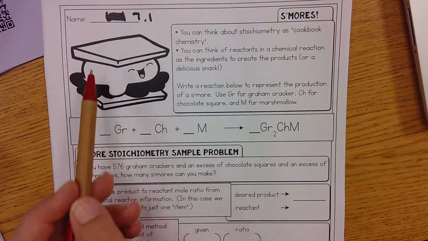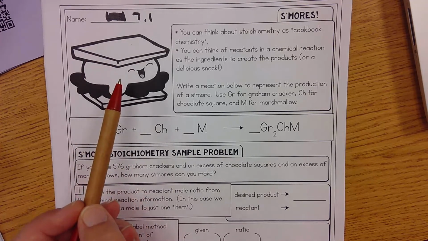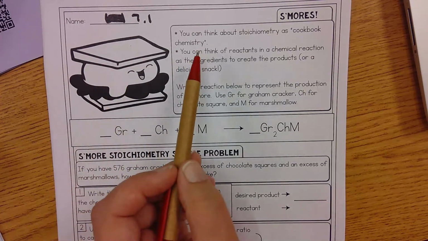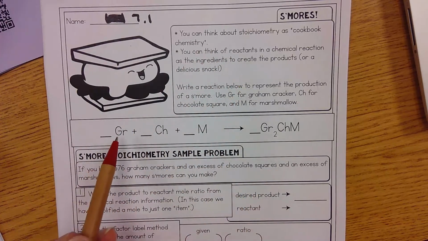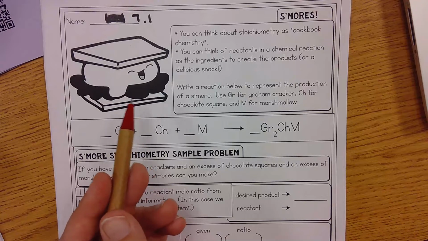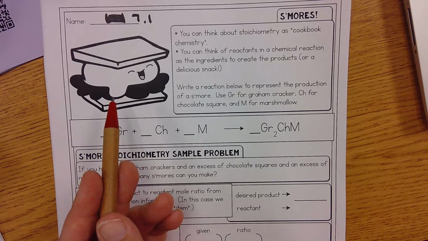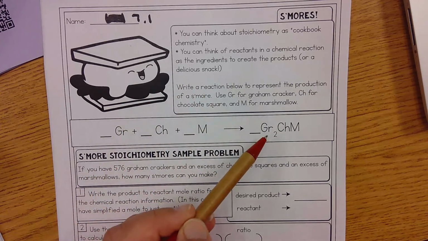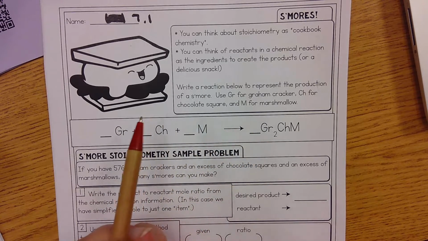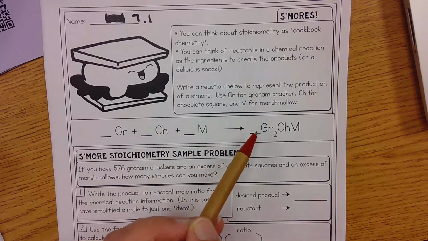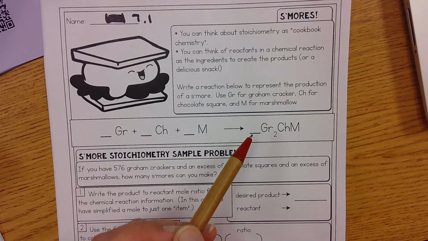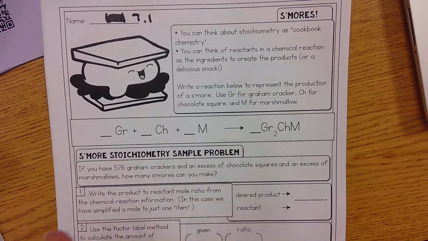We're going to start with an easy example. Here we have a s'more. And like it says here, you can think of the reactants, remember that's the left-hand side of the equation, as the ingredients. So they are the things that are being mixed together to create the product, which is what is on the right-hand side of the equation. So reactants, ingredients; product, end result from whatever chemistry cooking is going on.